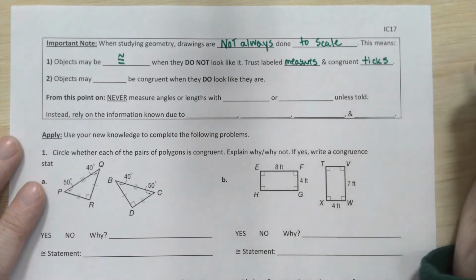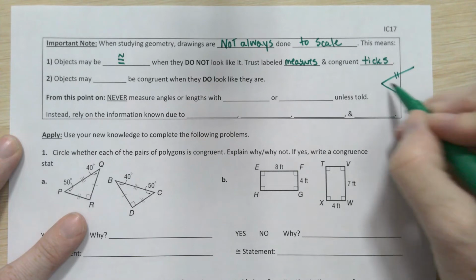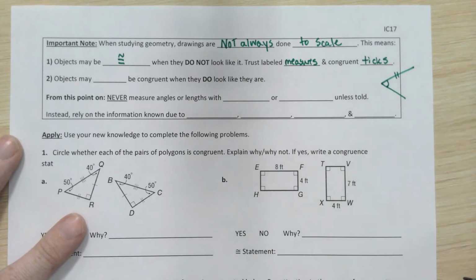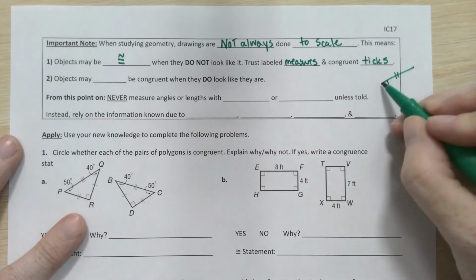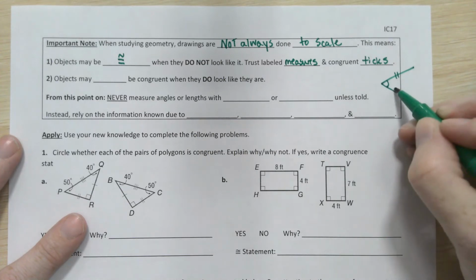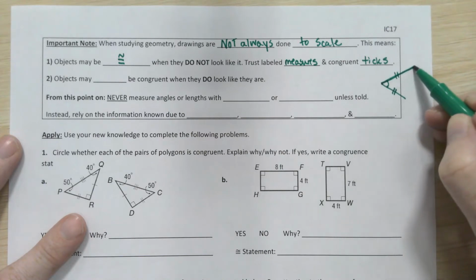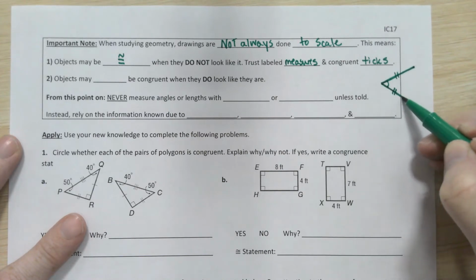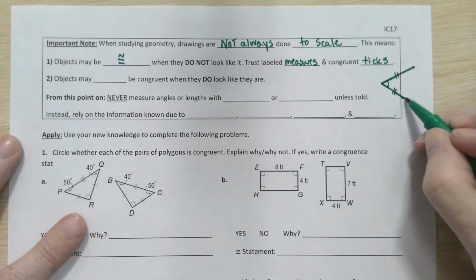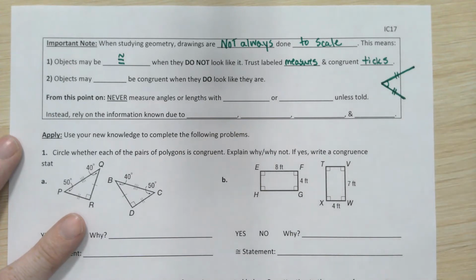So those little dashes on segments or those little arcs in the corner of angles. It doesn't look in this little drawing that I just made like these two segments match, but if this segment has a tick mark on it that matches that one, even though this one looks longer than that one does, we believe that they're congruent because that's what those geometric markings are showing us.